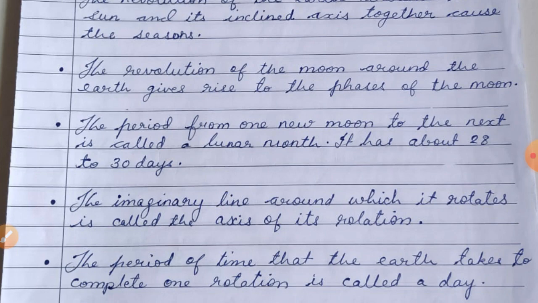Next, the imaginary line around which the earth rotates is called the axis of its rotation. Next, the period of time that the earth takes to complete one rotation is called a day.